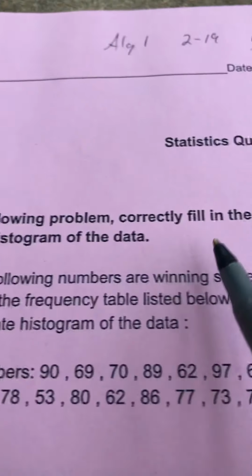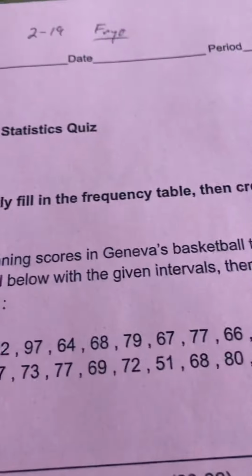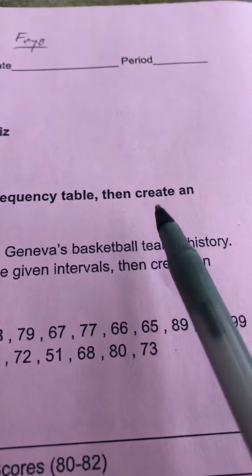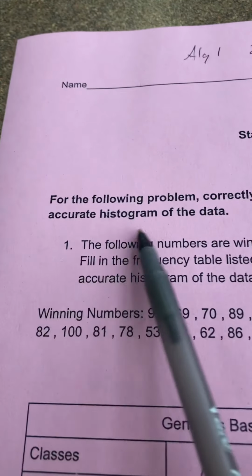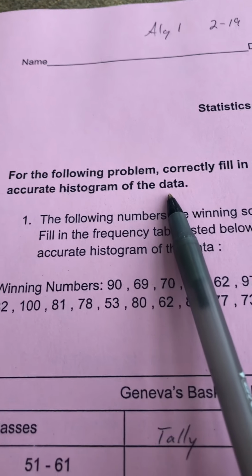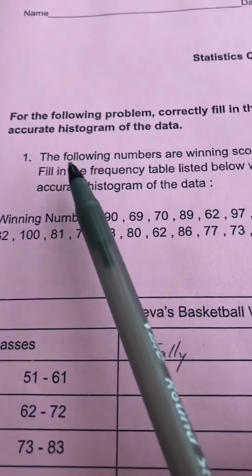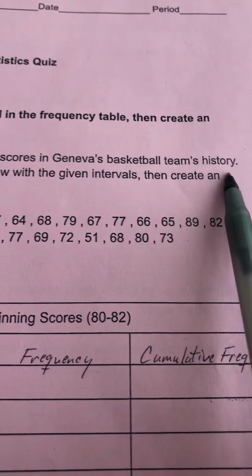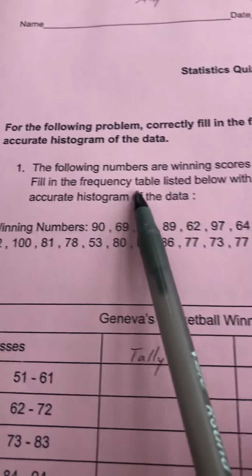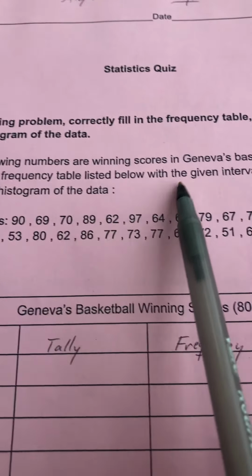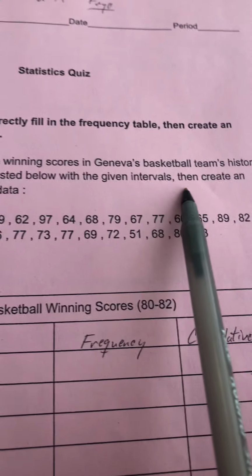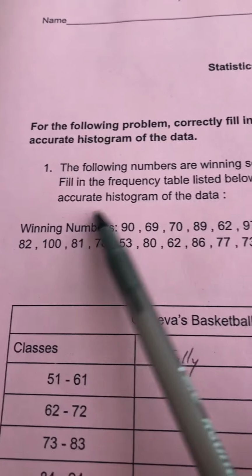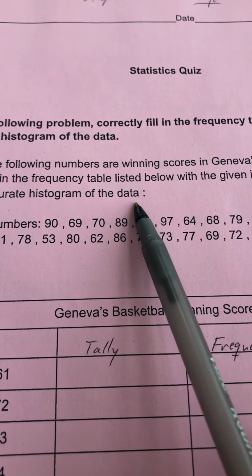For the following problem, correctly fill in the frequency table, then create an accurate histogram of the data. These following numbers are winning scores in Geneva's basketball team's history. Fill in the frequency table listed below with the given intervals and then create an accurate histogram of the data.